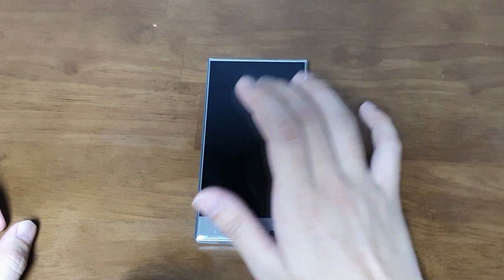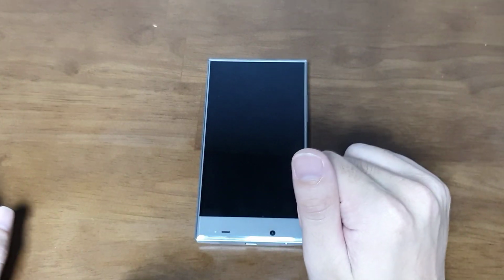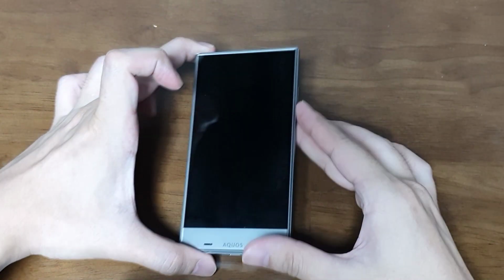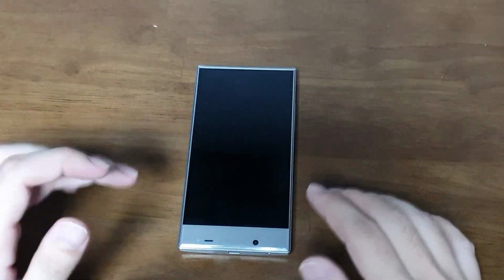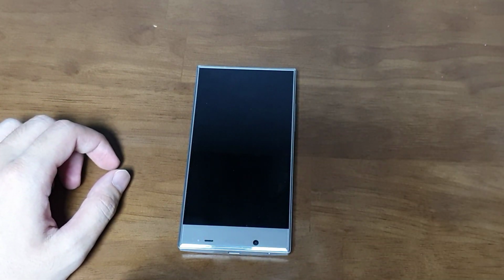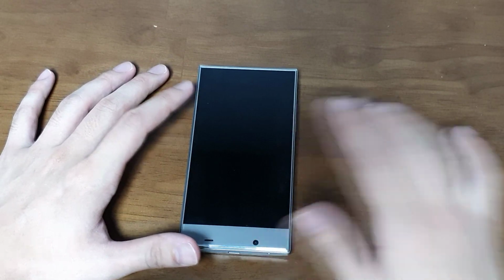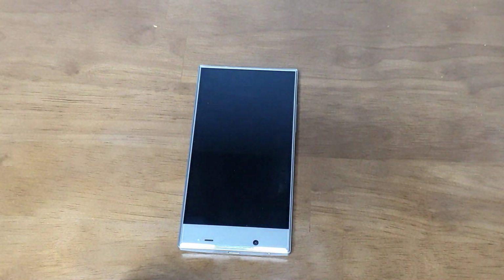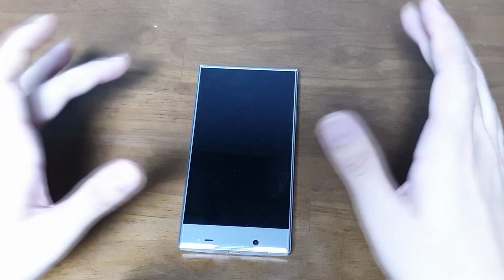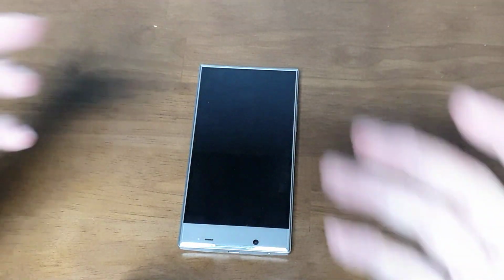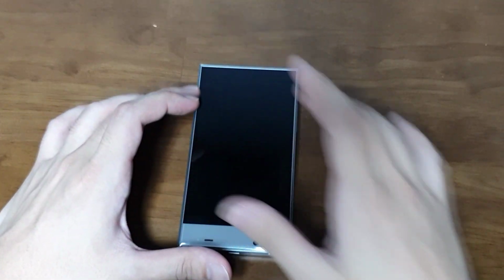Today we are going to look at the Sharp Aquos X. This is a pretty interesting smartphone. It has almost no bezel from the top, left and right. You have seen this similar smartphone, the Sharp Aquos Crystal, which is a lower spec version of this phone. Or I should say this is the higher spec version of that phone.